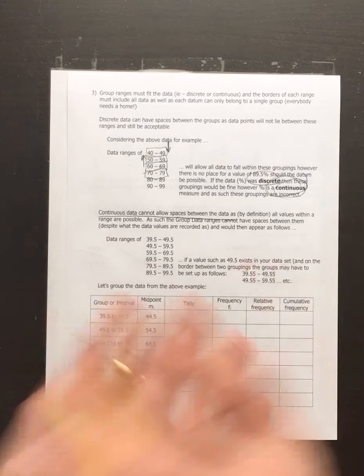It's going to go in this grouping and it's going to go in this grouping. Absolutely. So what do you do then? You don't go 59.5, you go 59.55 and 49.55 and 39.55 and 49.55. You adjust the groupings in the intervals so that there's no spaces between the intervals for continuous data. Discrete, it doesn't matter, but for continuous, it matters. No spaces between the variables for continuous data, and everybody has a home.